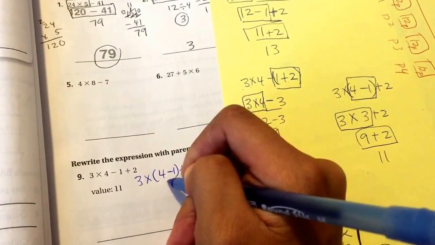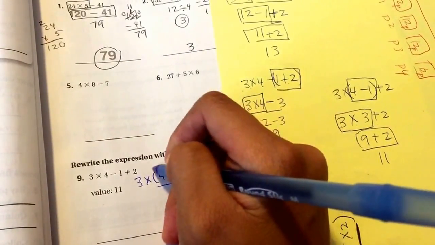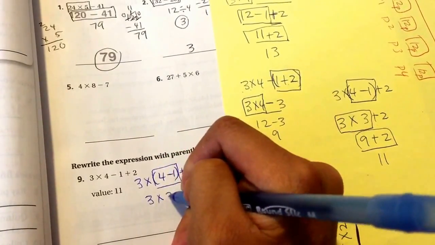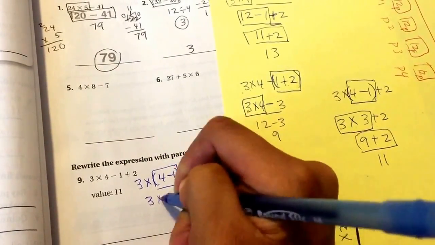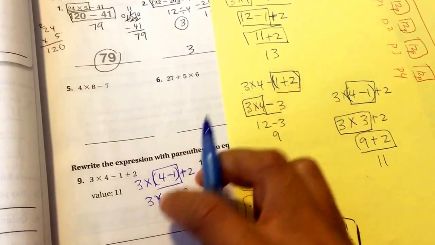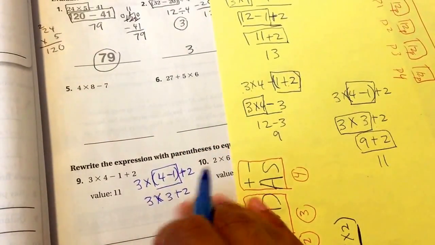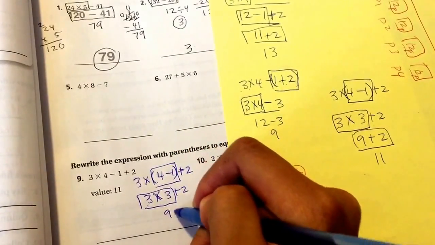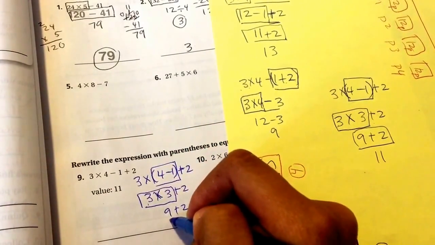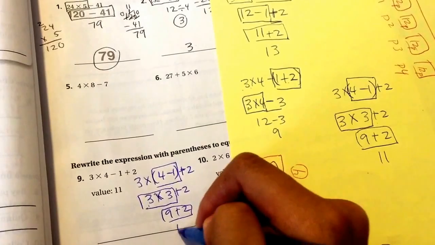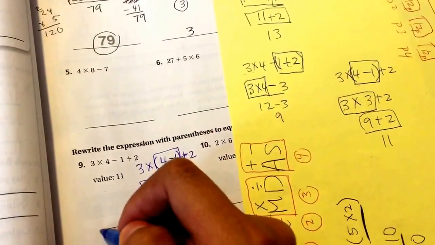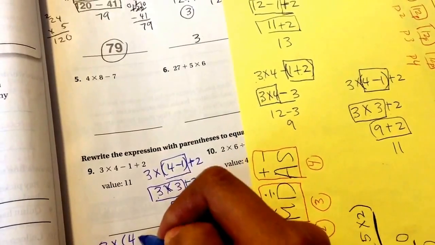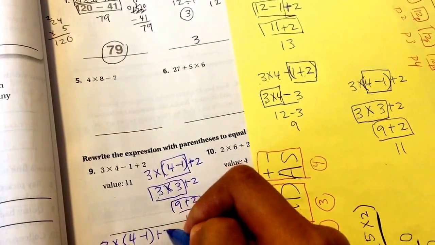And we could show our work by doing the 4 minus 1 first. 4 minus 1 is 3, so 3 times 3 plus 2. The next step in PEMDAS, after the parentheses, are exponents, there are none, so we do the multiplication. 3 times 3 is 9 plus 2. And last but not least, we have our addition, which is 11. So our final answer is 3 times parentheses 4 minus 1 plus 2.